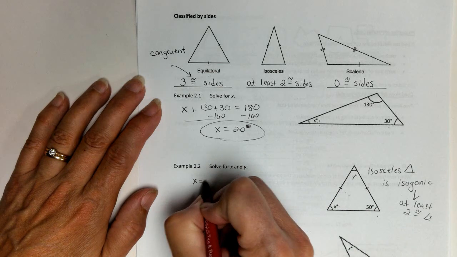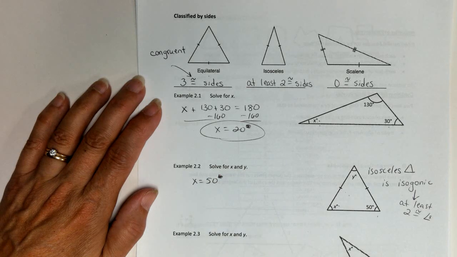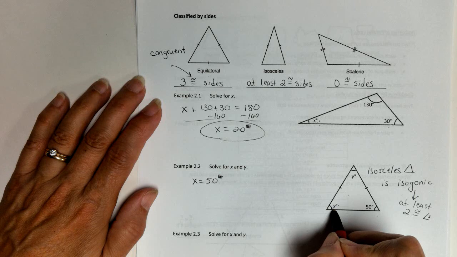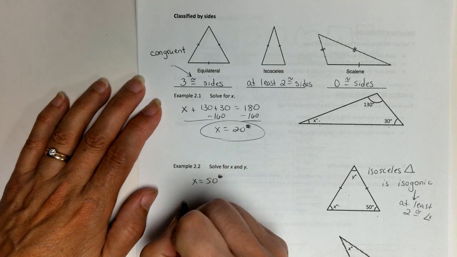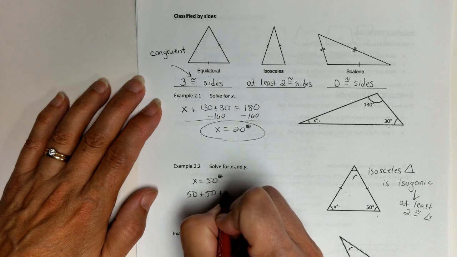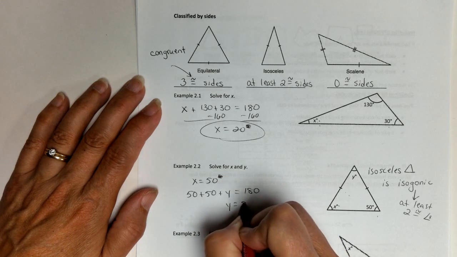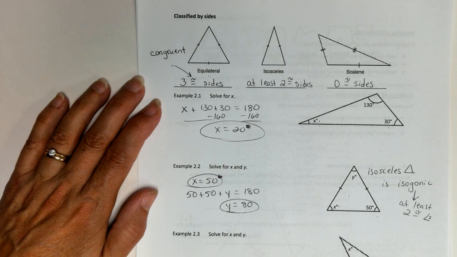So x is 50. Oh, I did it again. X is 50, and those two add up to 100, so y is going to have to be 80. 50 plus 50 plus y equals 180, so y equals 80. X is 50, y is 80.